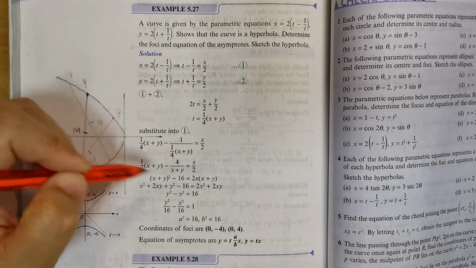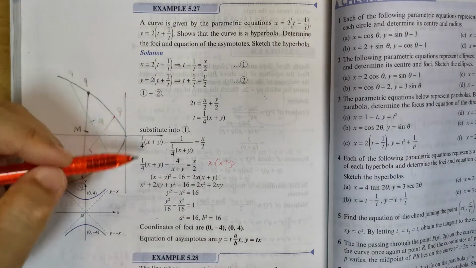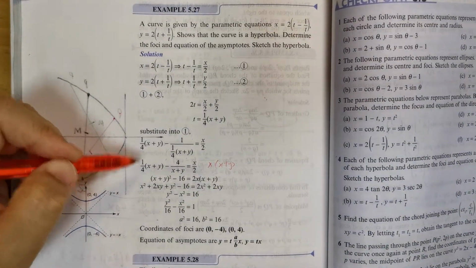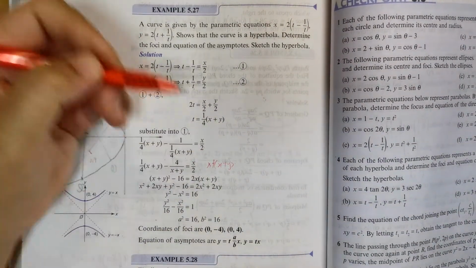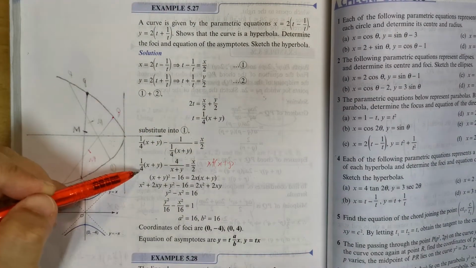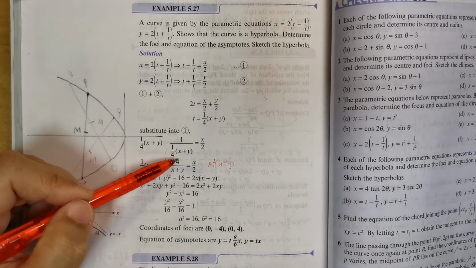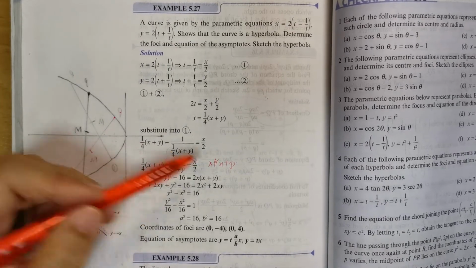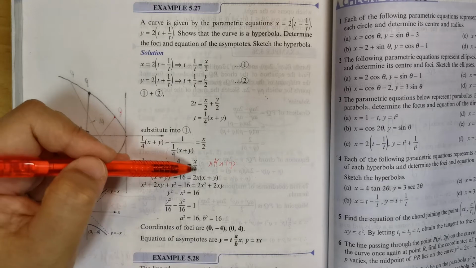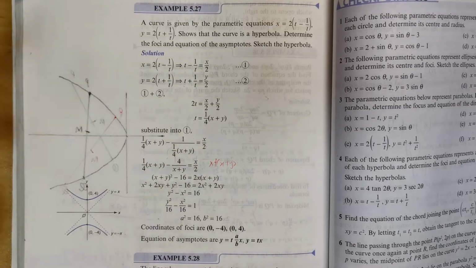Next step, the whole equation is multiplied by 4x plus y. So this one multiplied by 4, the 4 and 4 simplify, so x plus y squared. So this one multiplied by 4 is 16, x plus y simplified. So this one, 2 and 4 simplified, left 2. So x still remains and x plus y.